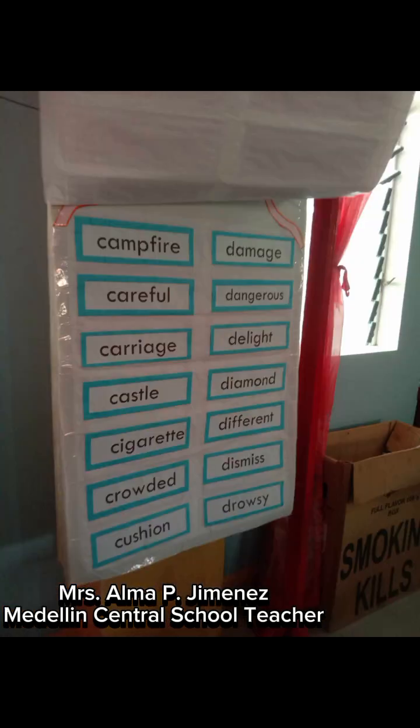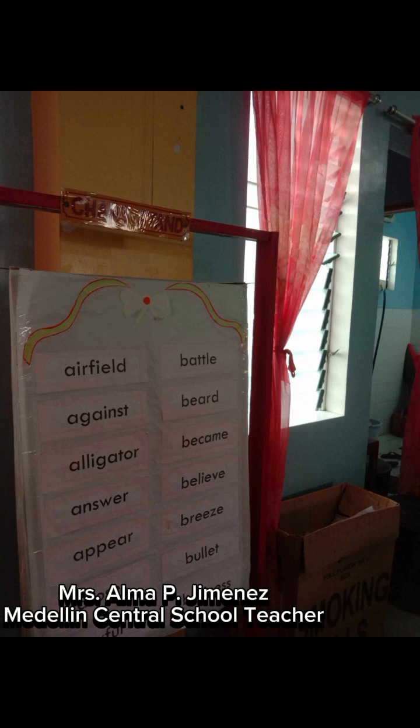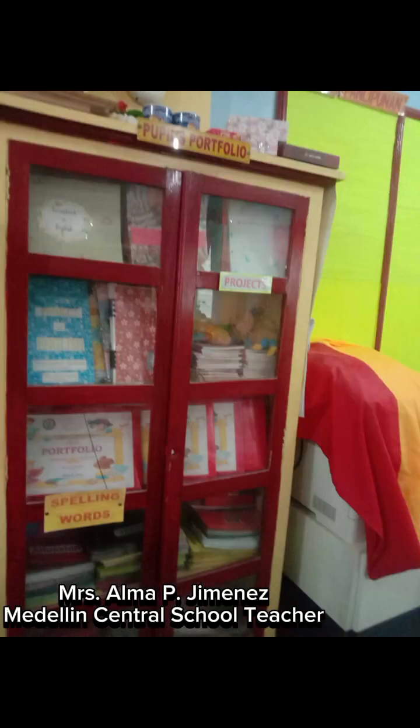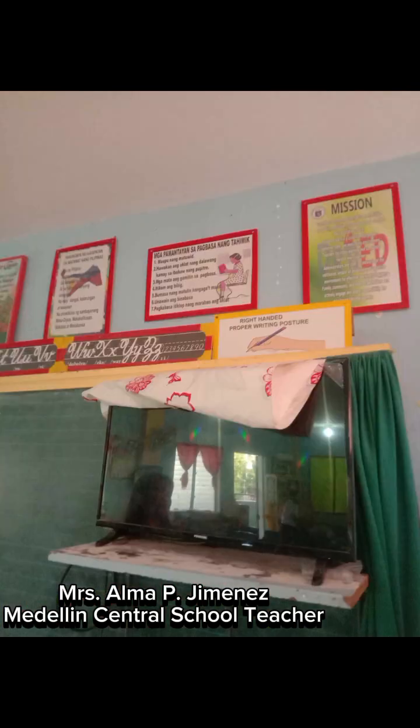Like for example, flexible grouping in which they can choose which group they will be grouped, you know? And then small groups, in which there are only 3 or 4 students. Then big groups, where they share answers in pair and share. So I think you're familiar with that. So the use of a variety of instruction materials.